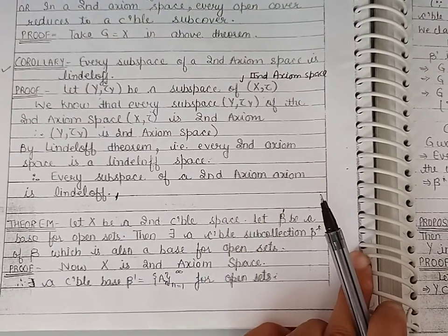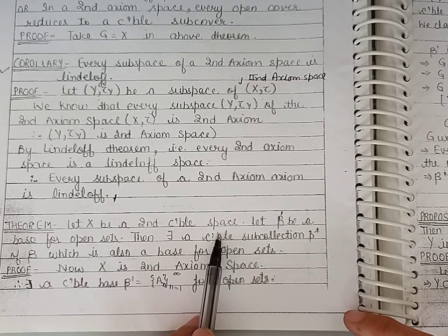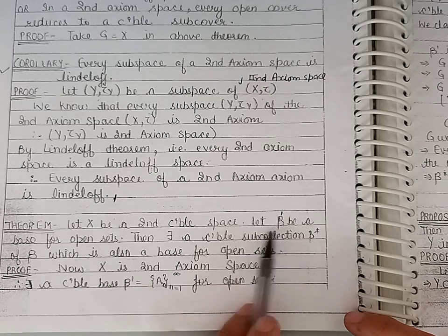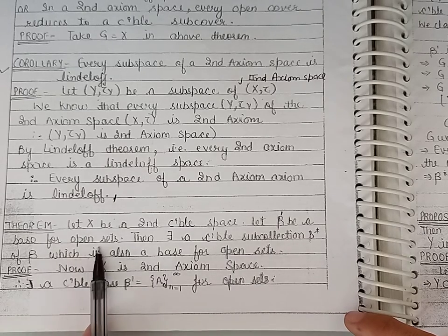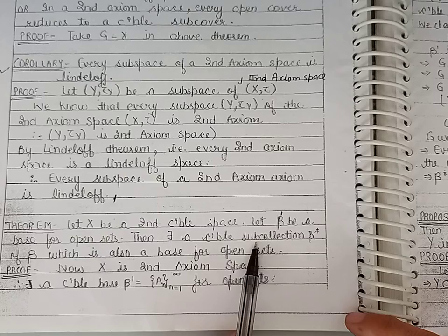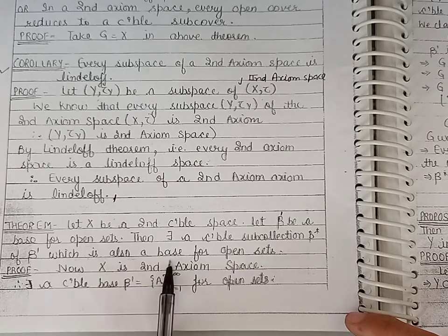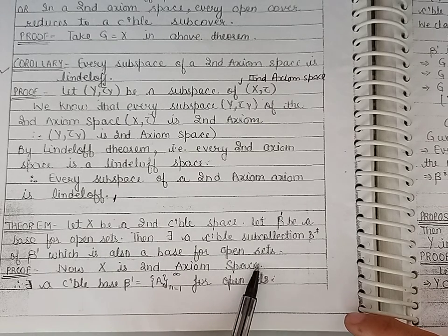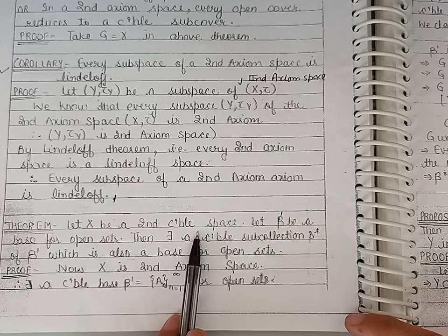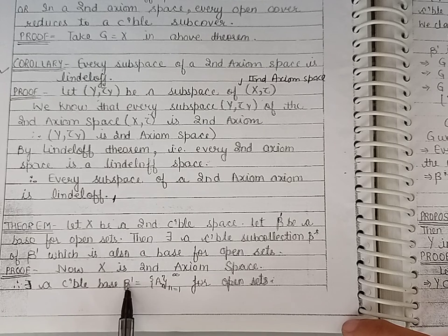Now, next theorem is: let X be a second countable space and beta dash a base for the topology, meaning a base for open sets. Then we have to prove that there exists a countable subcollection beta star of beta dash, which is also a base for open sets. Now, X is a second axiom space, and by definition of second axiom space, there exists a countable base for open sets. So we have taken beta dash as the countable base for the open sets.